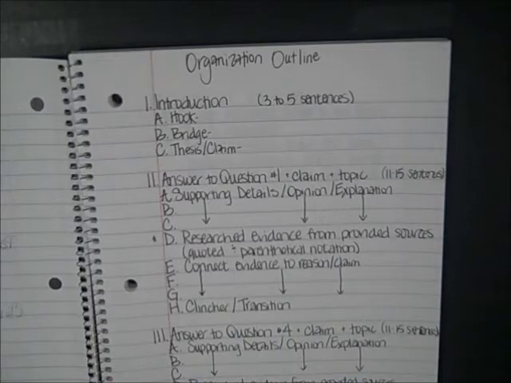Obviously, I don't have that many letters listed in this paragraph. That means you're going to expand that. So you're going to start off with ABC, or your first few sentences, providing supporting details, your opinion, and an explanation of your answer to question number 1. Then provide your textual evidence from one of the different sources. Connect the evidence to the reason or claim.